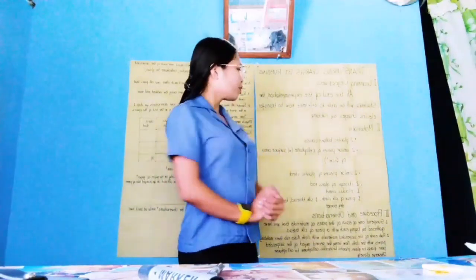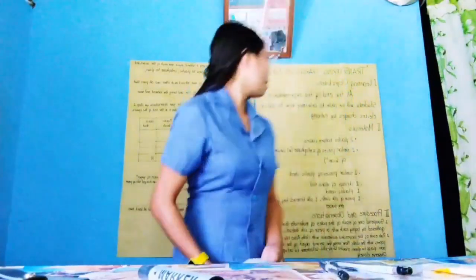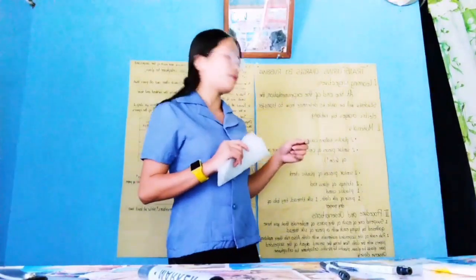Next is materials. 2 plastic ballpen cases. Next is 2 similar pieces of cellophane with a surface area of 6 centimeter squared.